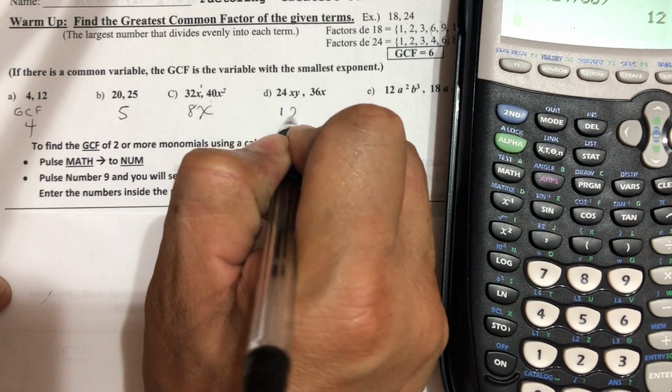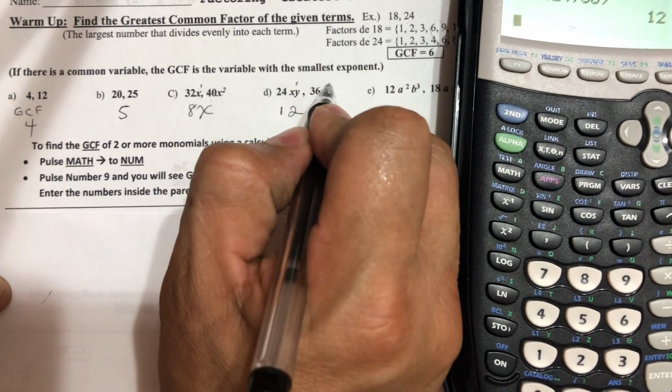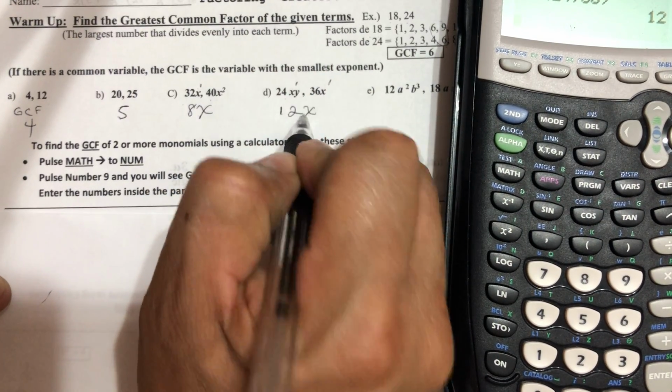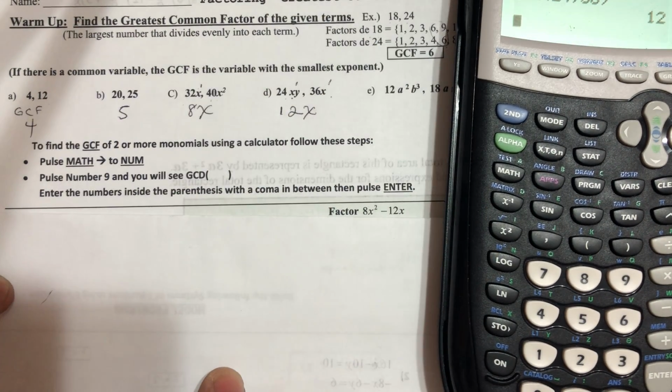Now, if you notice, they both have x's, all right? And the x here is to the first power, and here is to the first power. So here it doesn't matter. Just take one x out. Now, this one has a y, that doesn't have a y, so the y is not part of the GCF.